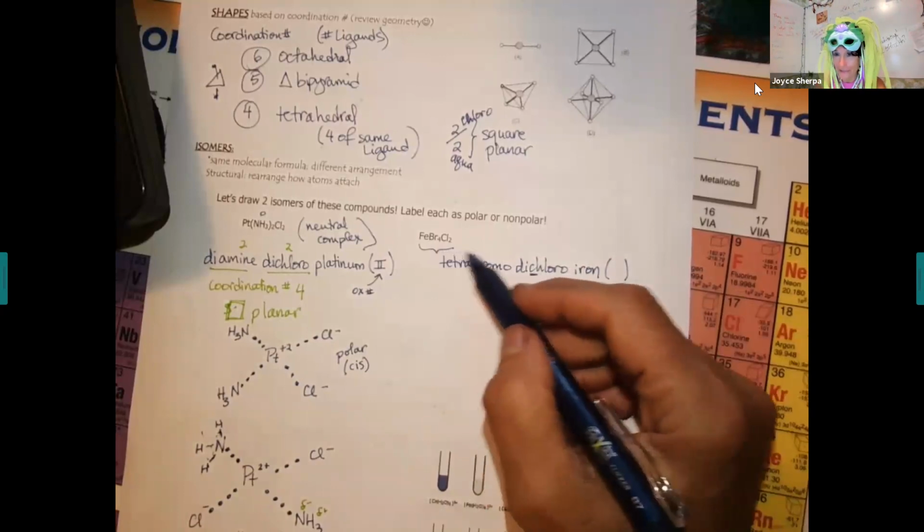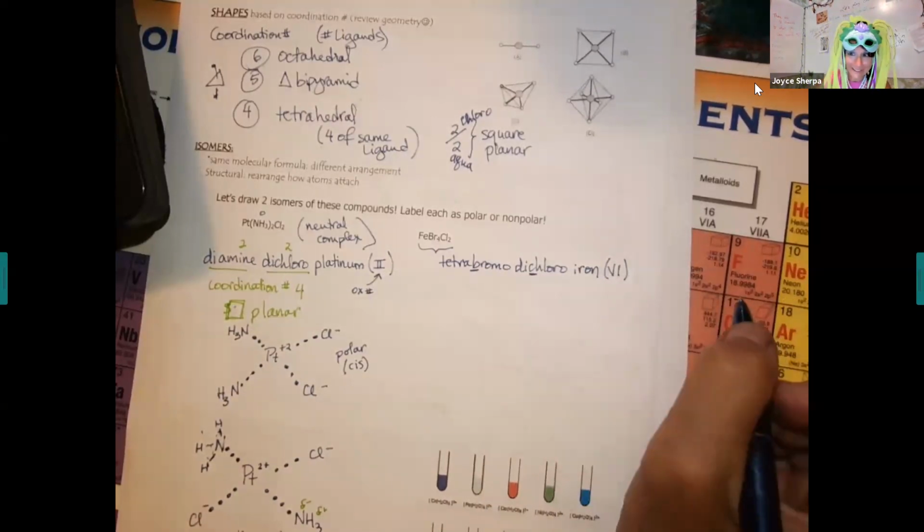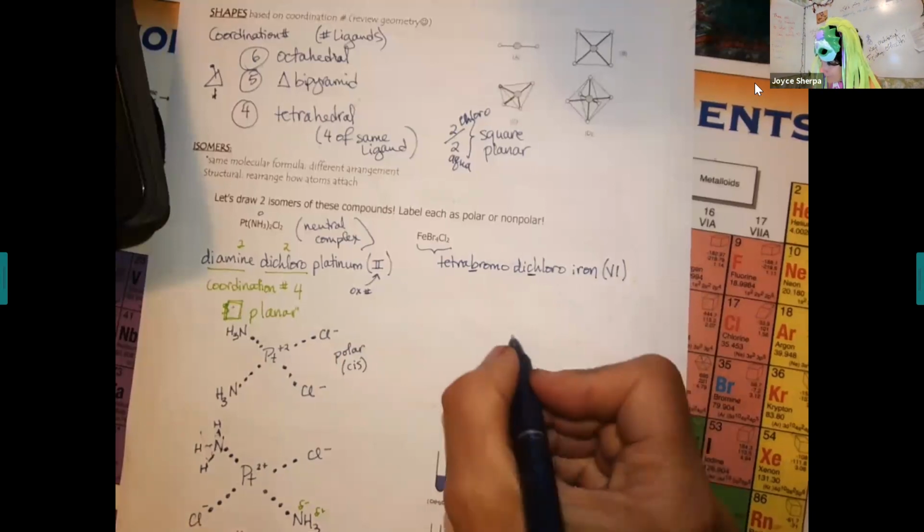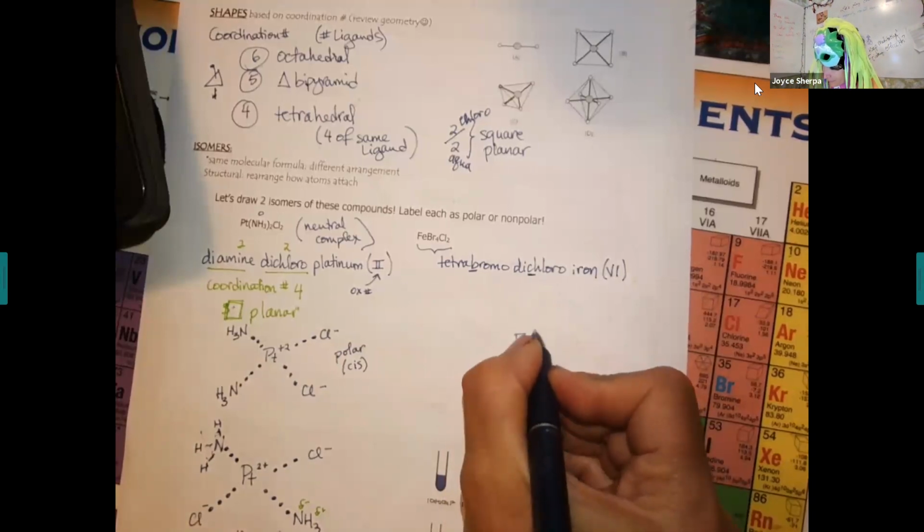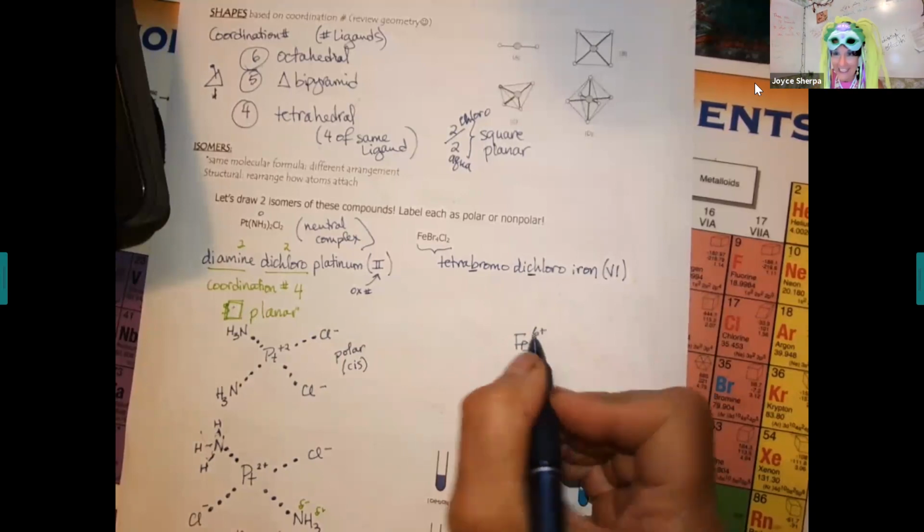We're gonna go with it though. All these guys have a -1, so my iron apparently is a 6, which does happen. Back when I was in school, it wasn't possible yet, but it is. There's 5s, there's 6s, there's 8s. All right, we'll go with this. So we'll give the iron a +6. I think I have a typo somewhere, but we're gonna go with it.